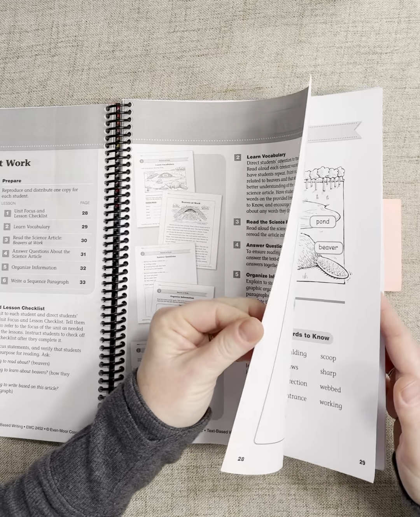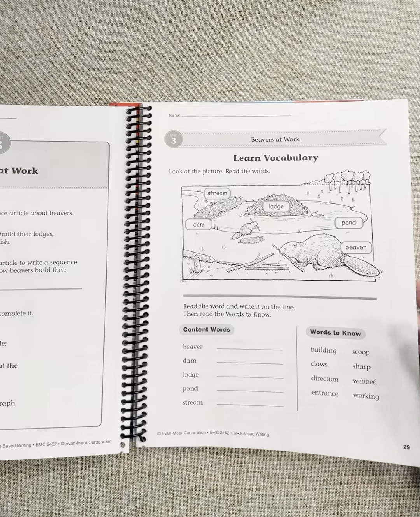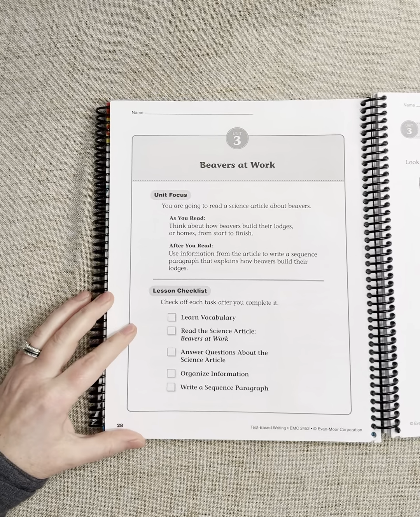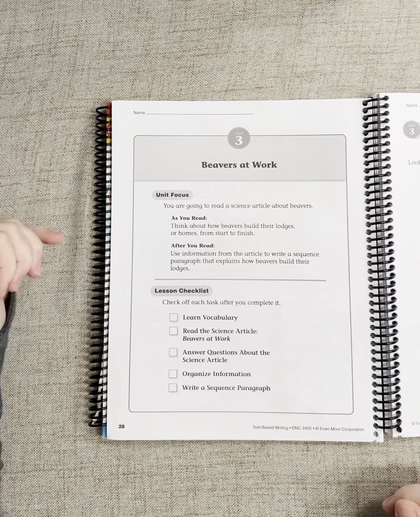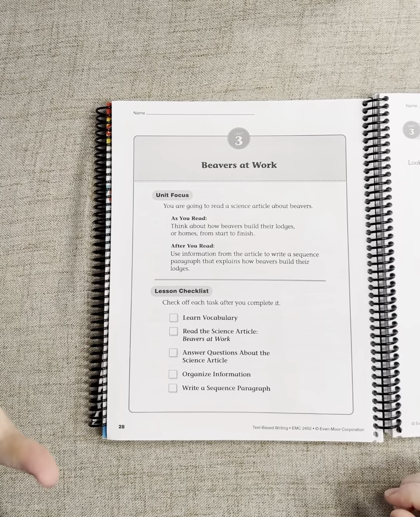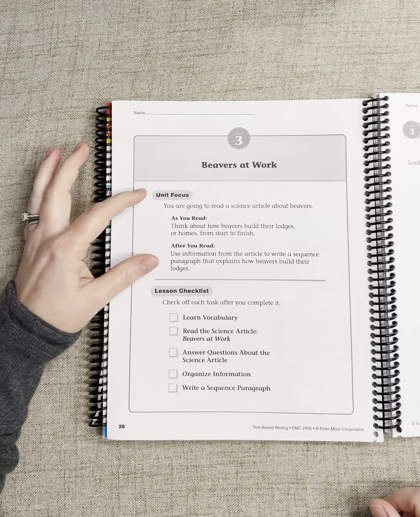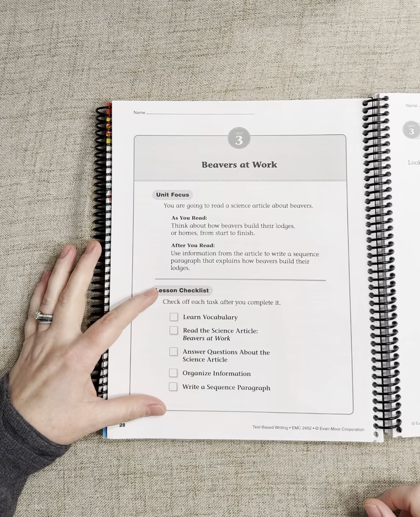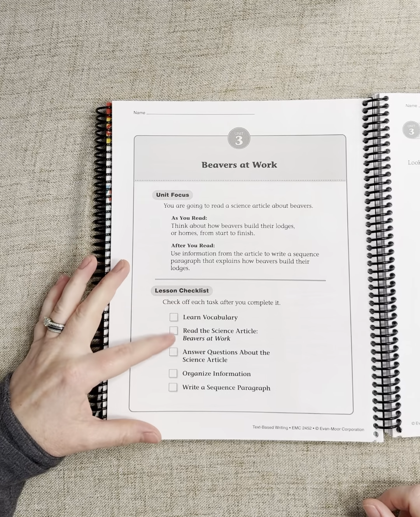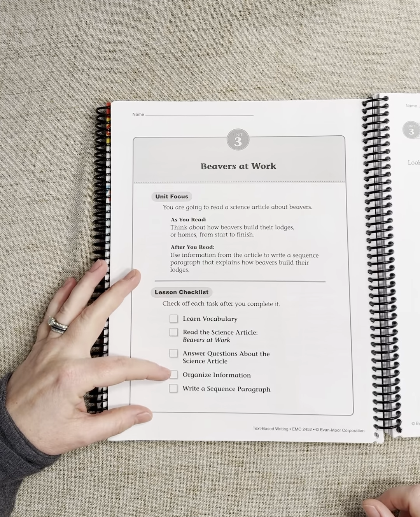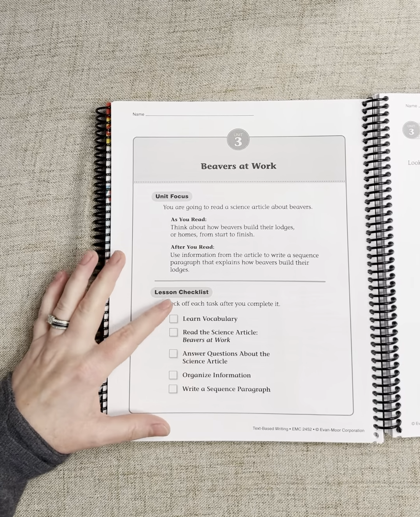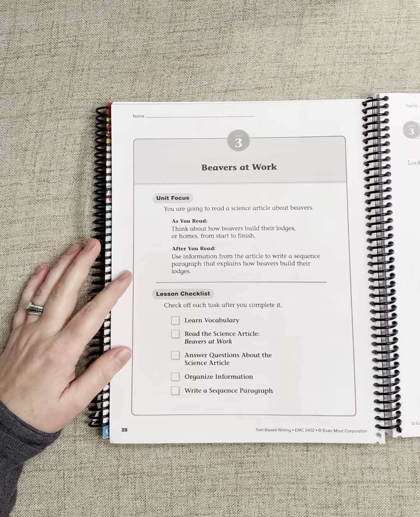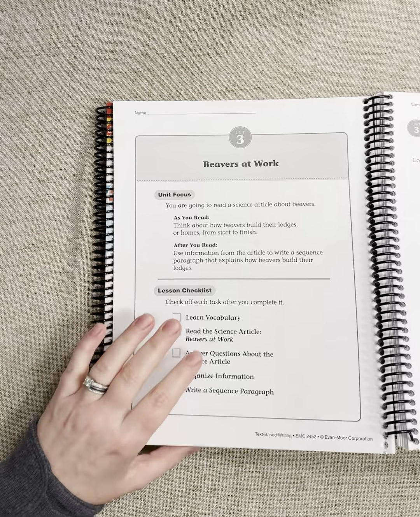So those 2 pages were for the teacher. This is the unit overview for the student. Visually, it's very simple. You have the unit focus. There's this nice checklist here. So honestly, what I do is I just copy these down into my kids' planners so that they can check them off as we go through the week.